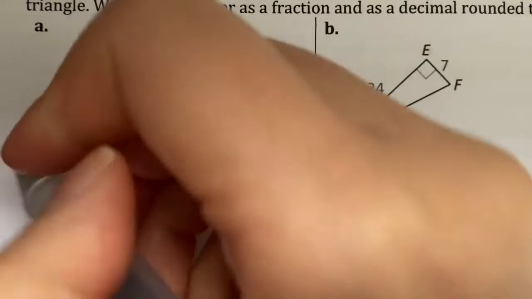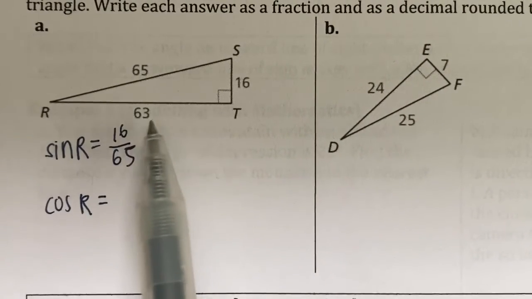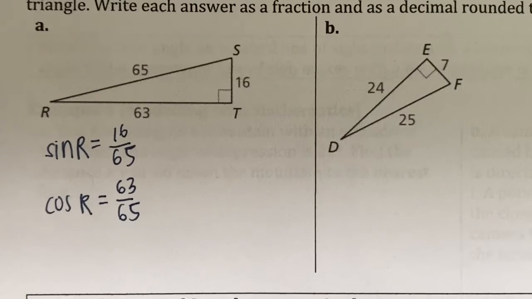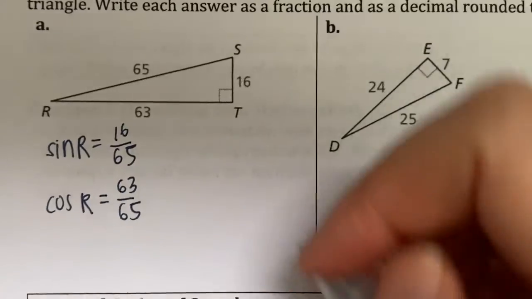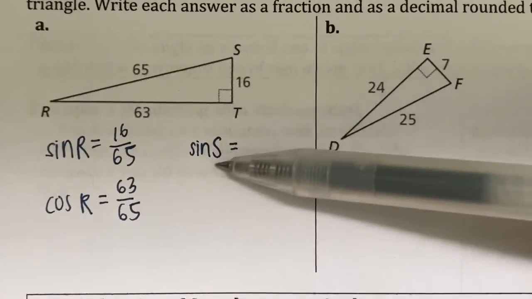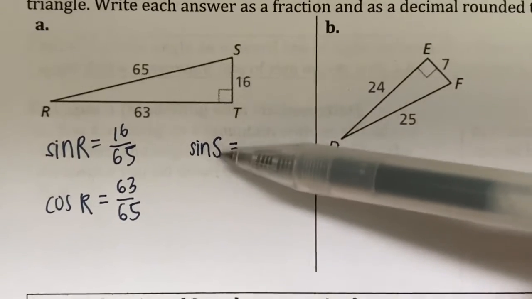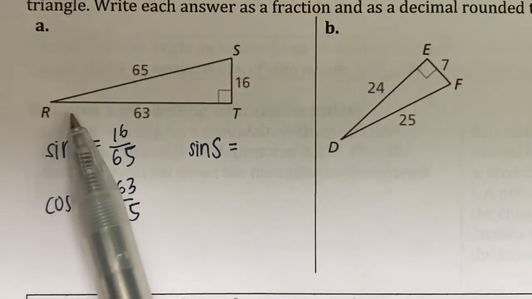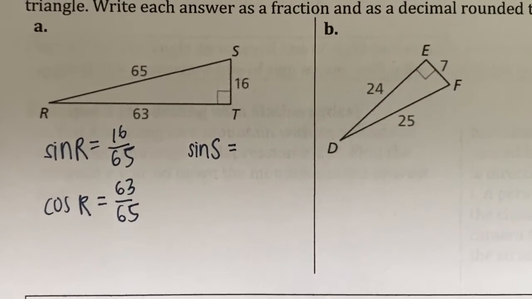Let's do the cosine. Cosine of angle R is going to be the adjacent over the hypotenuse, so we are going to get 63 over 65. Now let's find sine and cosine for angle S. And again, I forgot to mention that when you're writing your sine and cosine, make sure that you write the angle, either the vertex of the angle or the angle measurement of the angle. Again, we can't have just sine is equal to a fraction. It doesn't make sense if there's no angle that it's referring to.